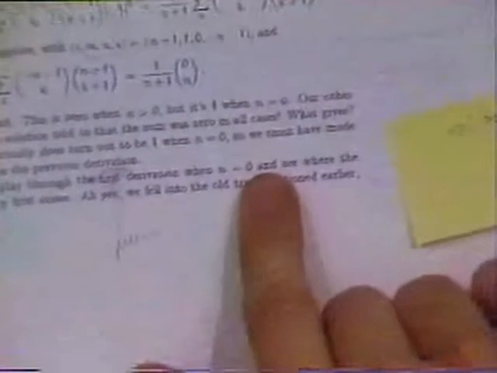Let's see. Here's a case of tense. I solved the problem two ways and got two different answers. And so let's see, the sum was zero. What do I mean here, though?